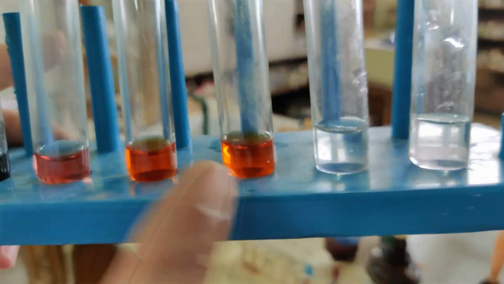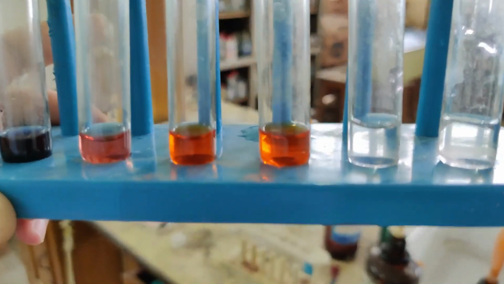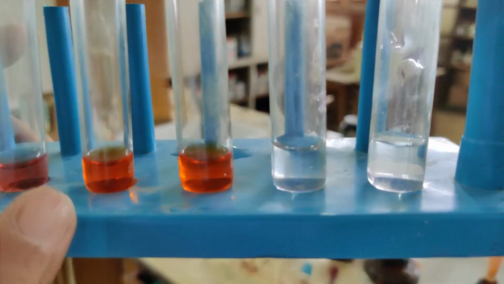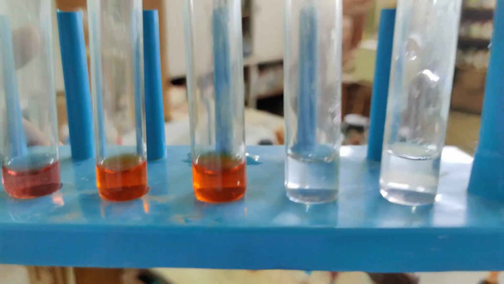Then the next 2 test tubes both contain the same solution, and both of these are methyl orange. So as you can see, they are orange in color. And why have I put in 2 test tubes? Because one I want to test with acid, the other one I want to test with base, and you will see what color changes will take place in both of these.